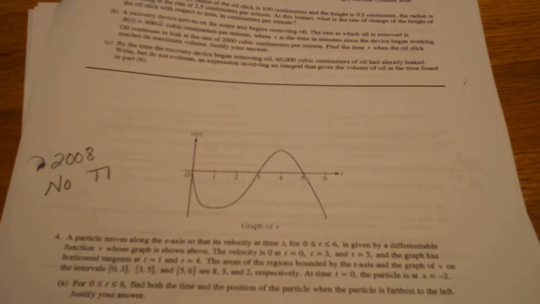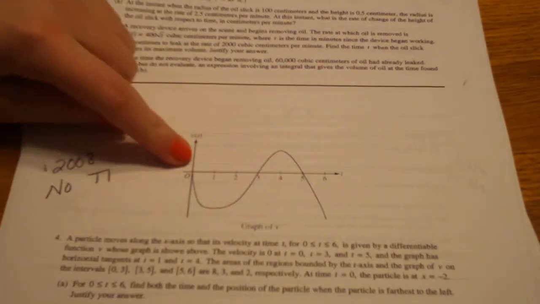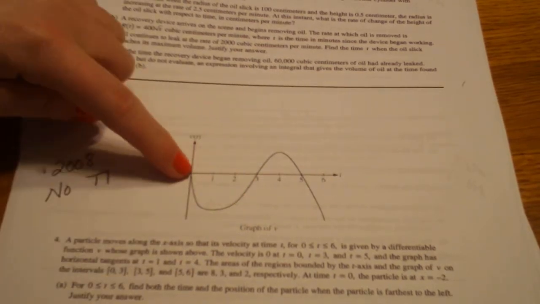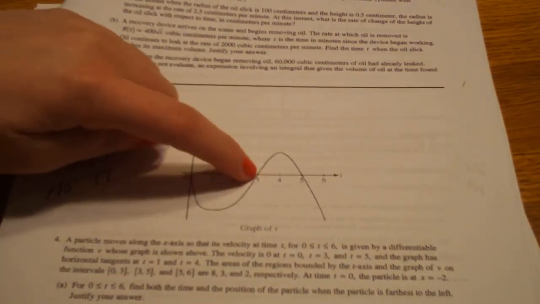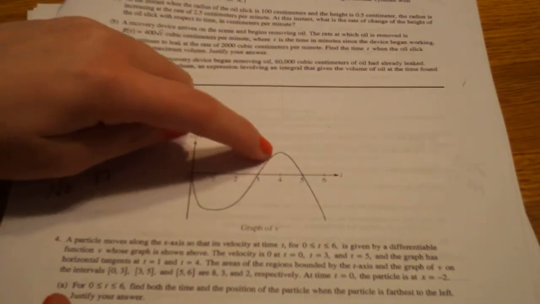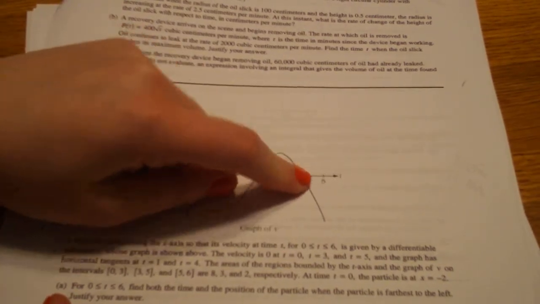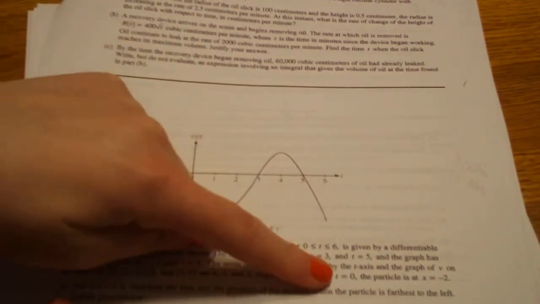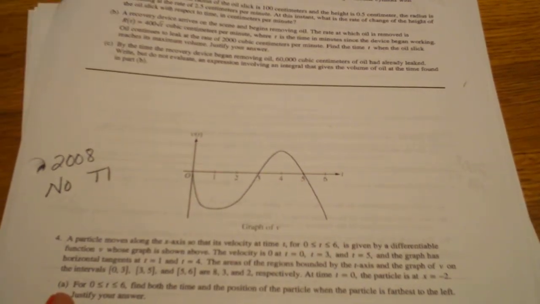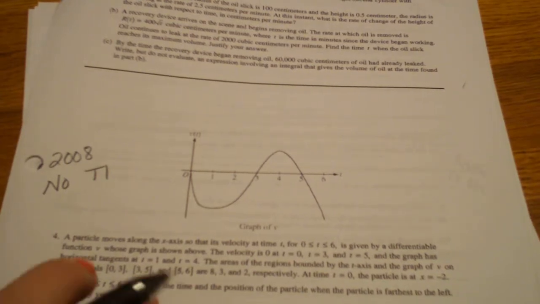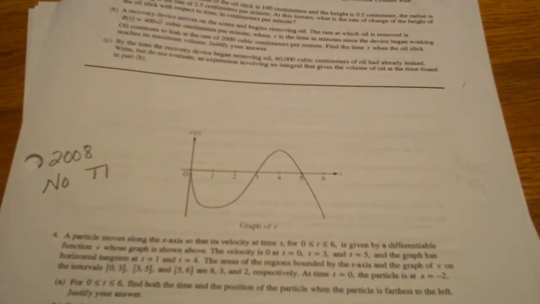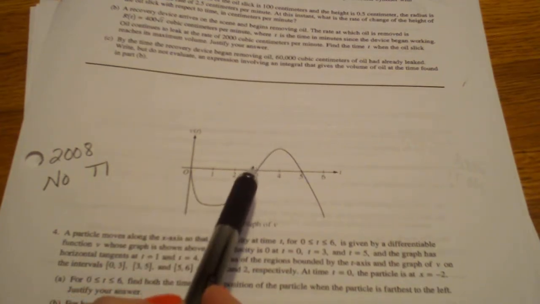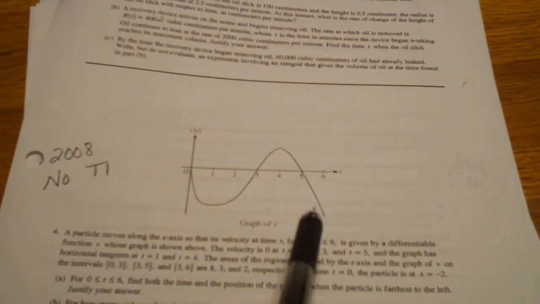It starts at -2, that was given to us in the paragraph. And since velocity is negative because it's below the x-axis, that means that my particle is going left until t equals 3, and then it's going right until t equals 5, and then it moves left again. That's all based on velocity being negative, positive, and negative. So what I need to look at is, there's a couple different ways to do this question, but I want to look at where my particle starts, and then where it is at t equals 3, because that's when it moves left. But then it moves left again until t equals 6.